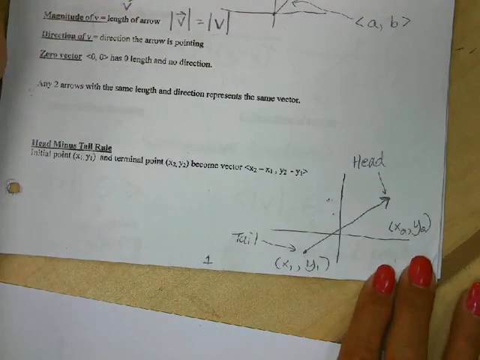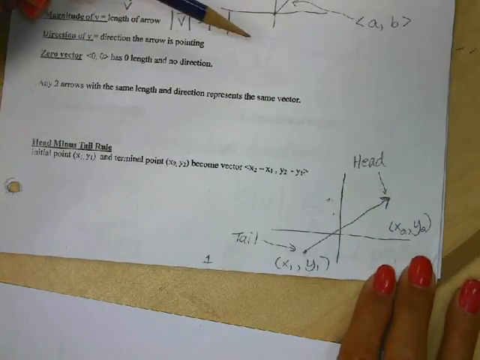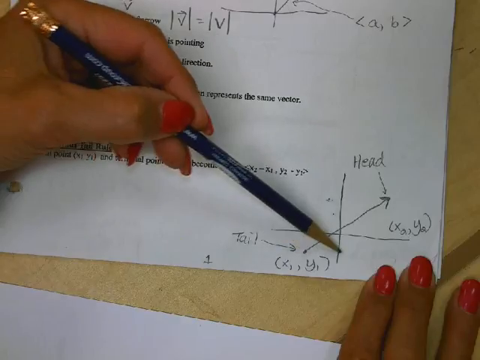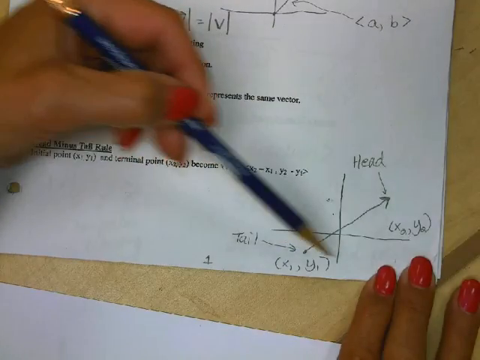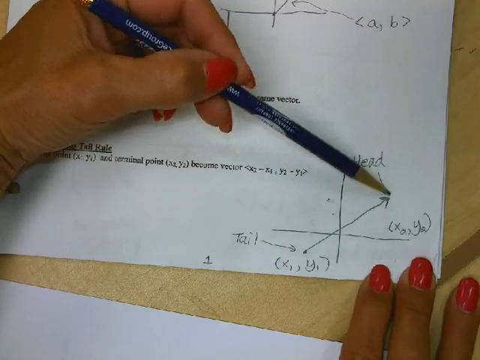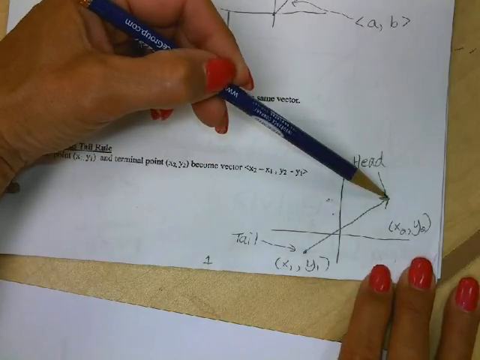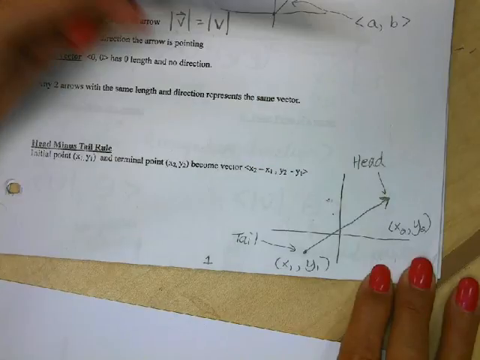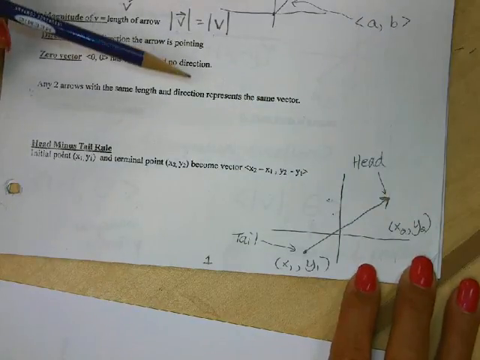You can see that to find what its rectangular component or component form for the vector would be, I would definitely want to find how far I need to move horizontally to get from my initial point to my terminal point, and then how far I have to go either up or down to get to my terminal point.